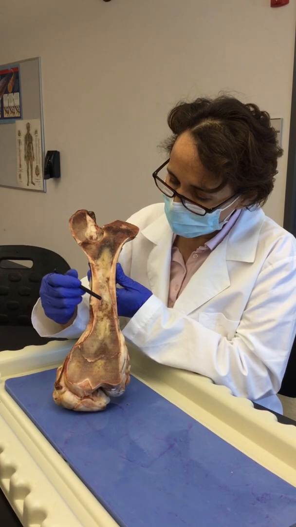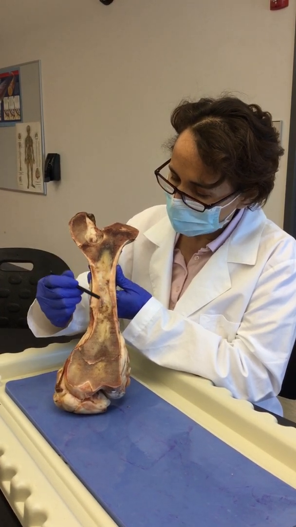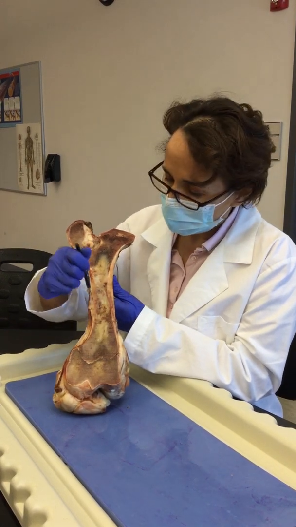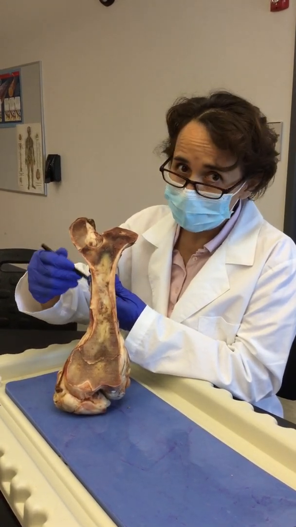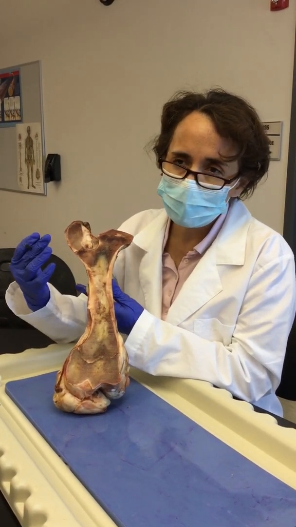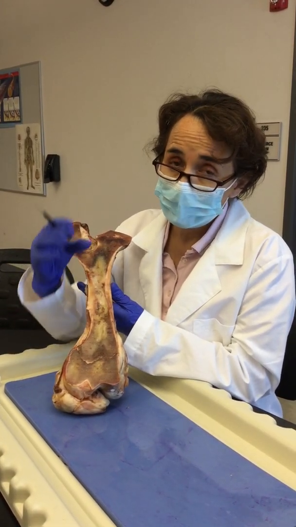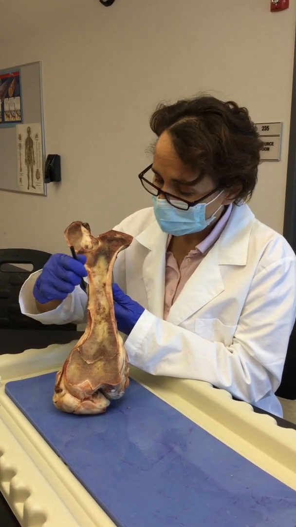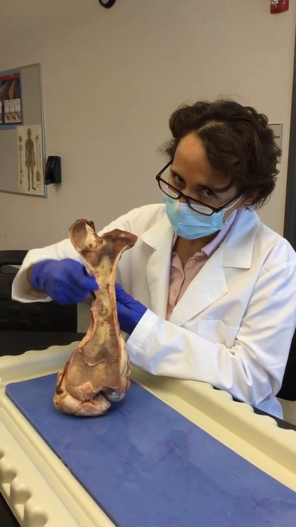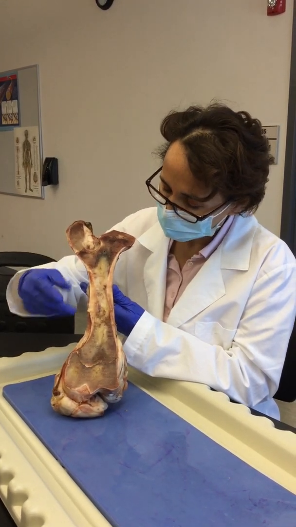And then in this part that you can see here in the diaphysis, you see the compact bone, which is very solid. It's called compact because the cells that make up the bone, which are the osteocytes, are close together. So that's why it's compact, and you can hear the sound of compact bone.